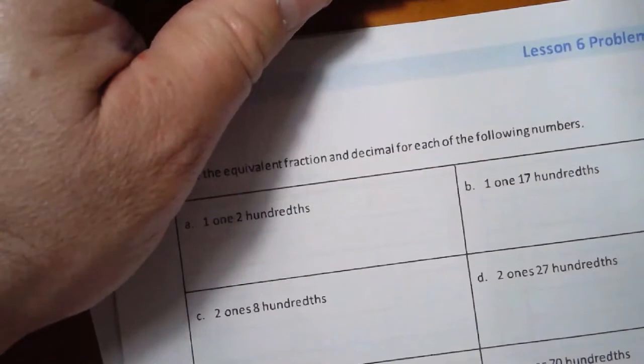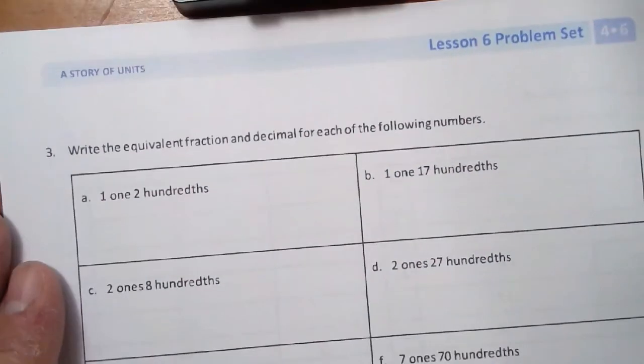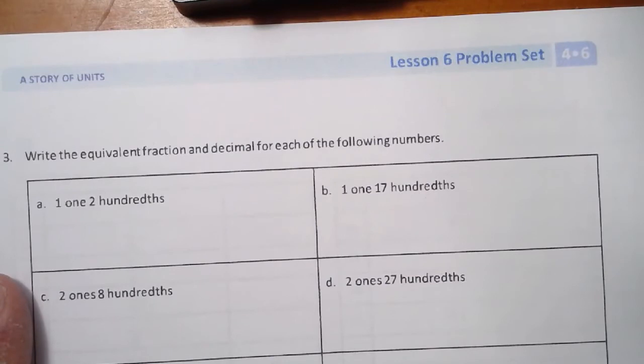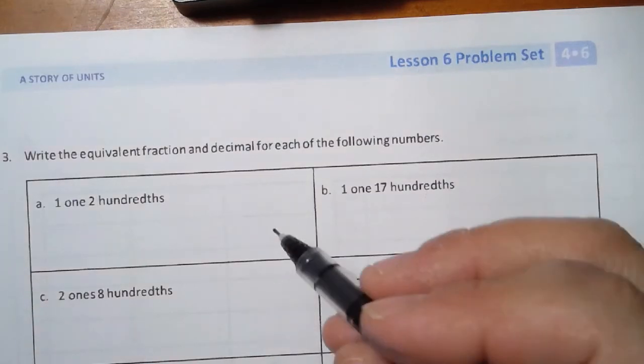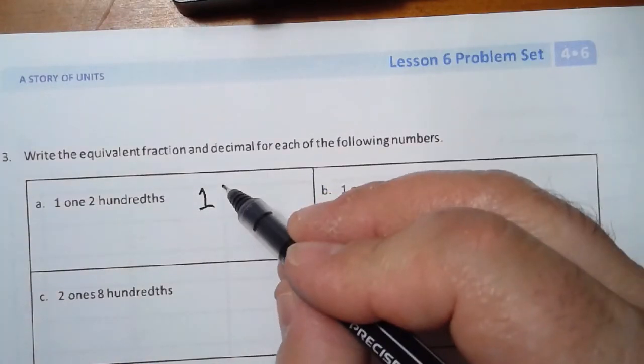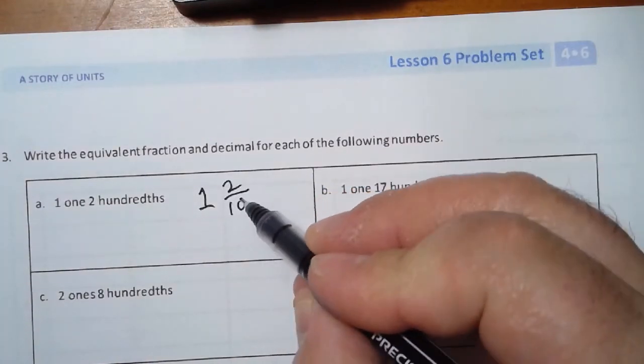Let's look at the second part. Alright, so we have number 3. Write the equivalent fraction and decimal for each of the following numbers. So the first one says A, so now we're kind of reading in unit form. 1, that's the ones place and place value. 1 and 2 hundredths. So I literally write 1 and 2 hundredths as a fraction.